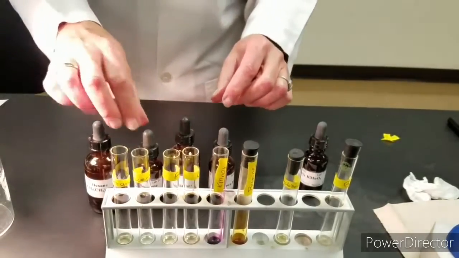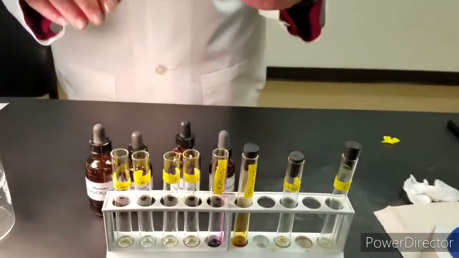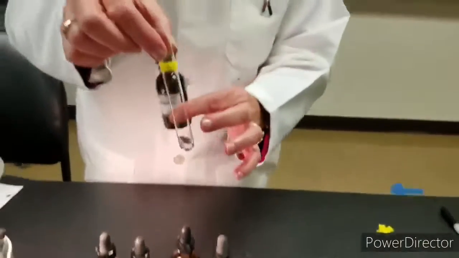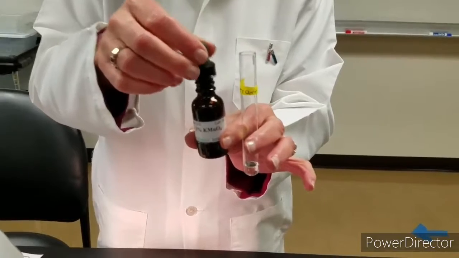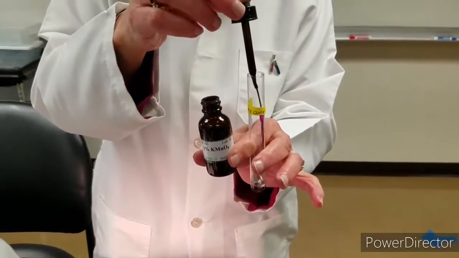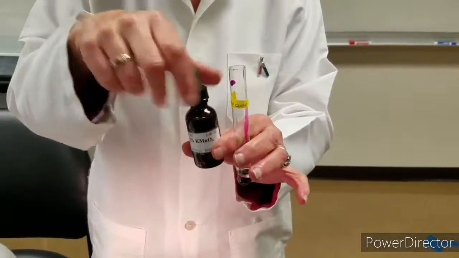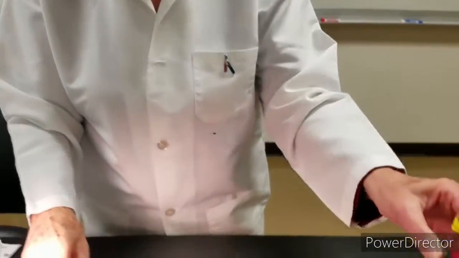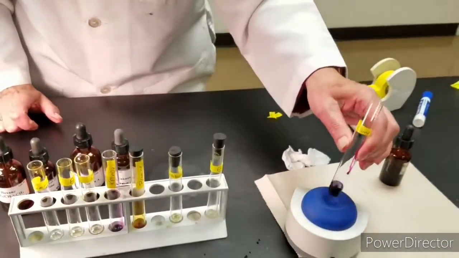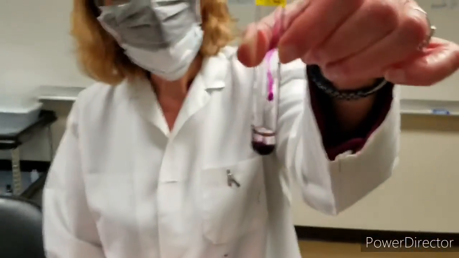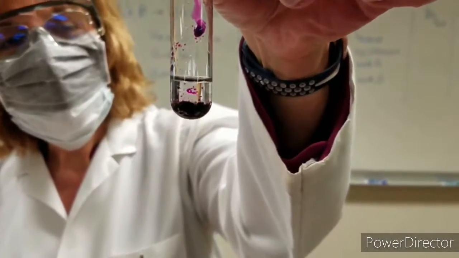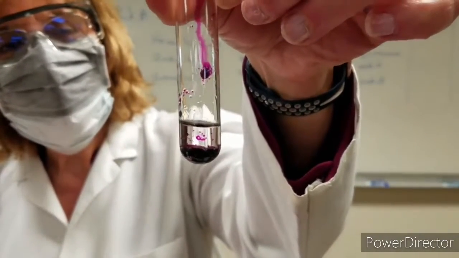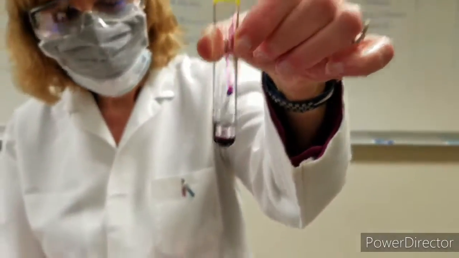To them, I'm going to add potassium permanganate. So here goes hexane with potassium permanganate. And I'm going to mix it. Notice that I have 2 layers. The bottom layer is purple. The top layer is colorless.